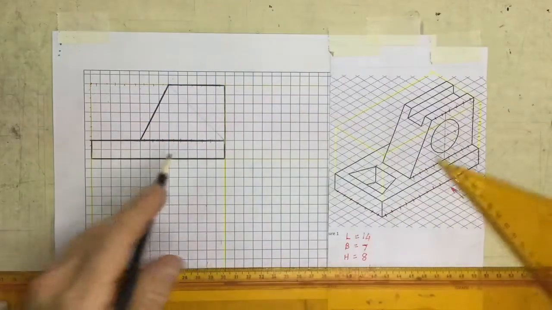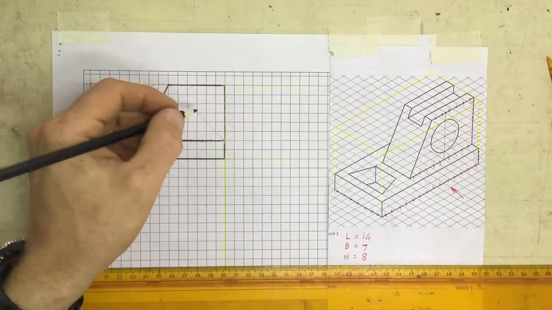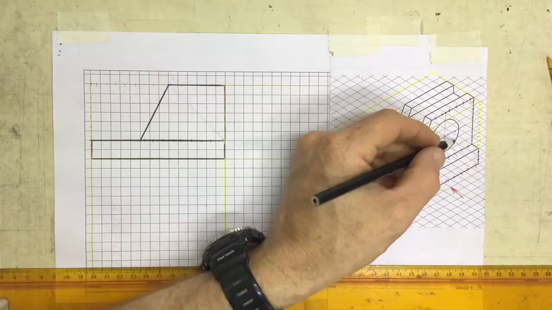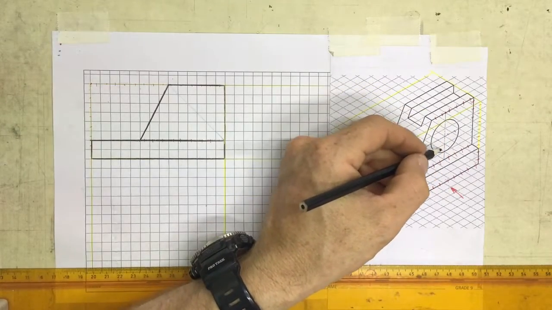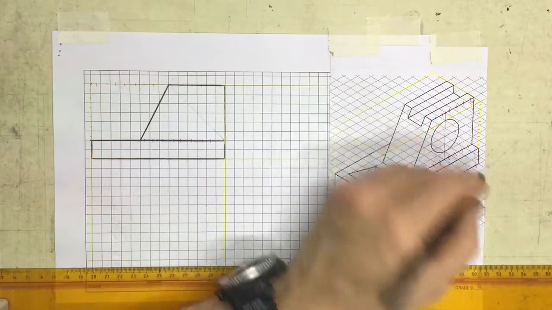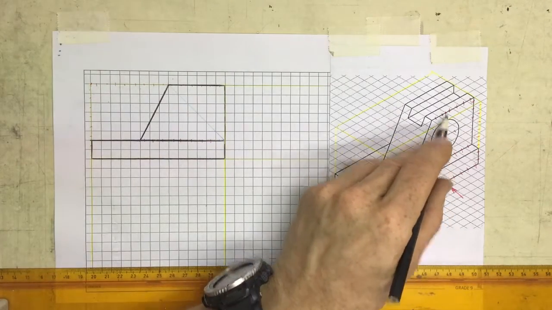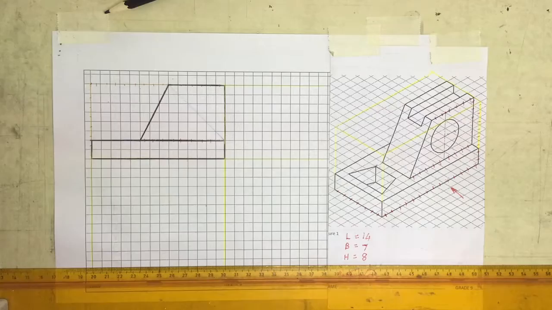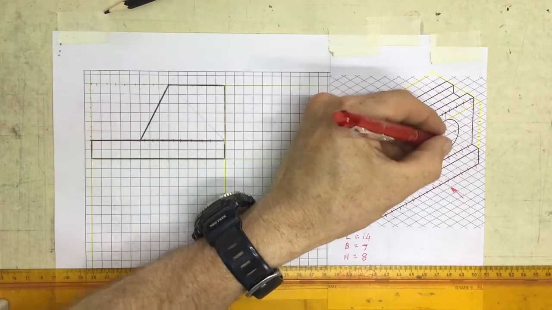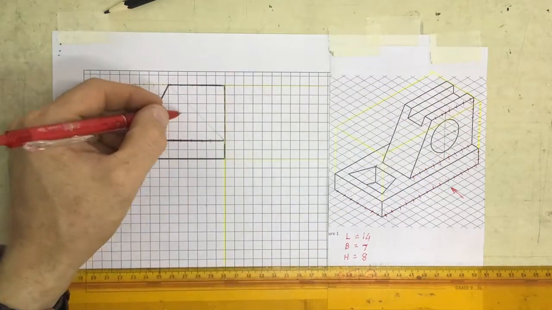And that is the front view. I need to draw in the circle. Now, that circle over there is showing me the edge of a hole that is going right the way through this component. Right. I need to find the center of that. You can see that there are some center lines over here. So I need to find those center lines on my front view.